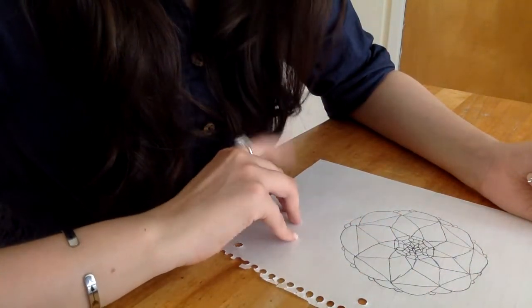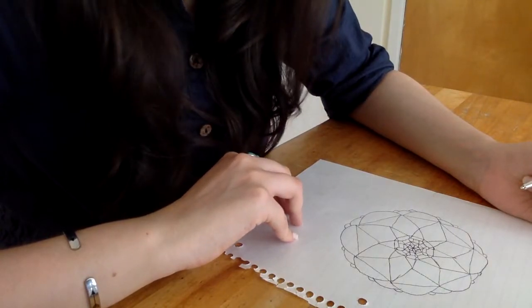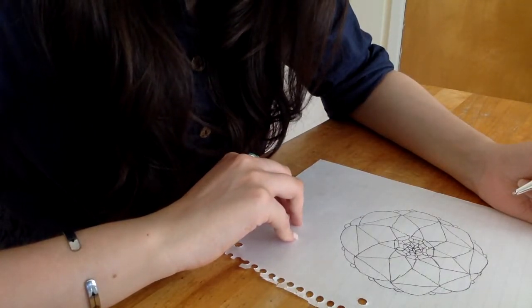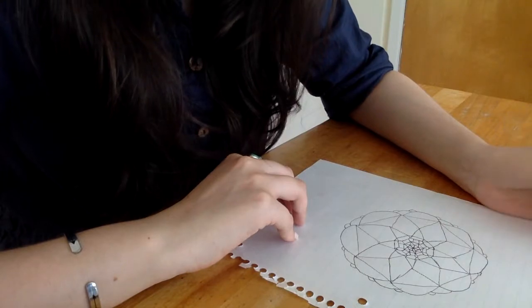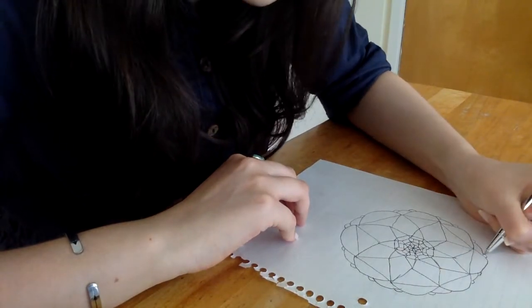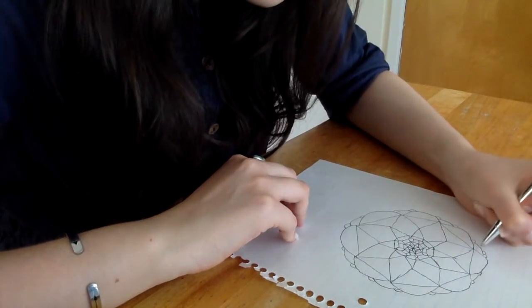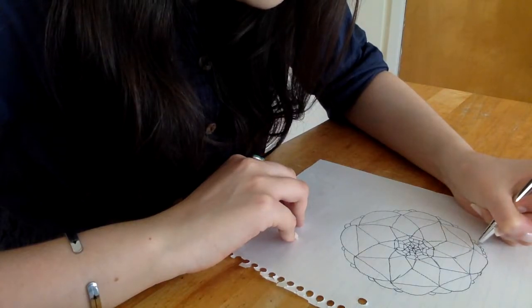Now I need to think for a minute. What do I want to add next? I'll keep going with these little half circles. They're kind of fun to make.